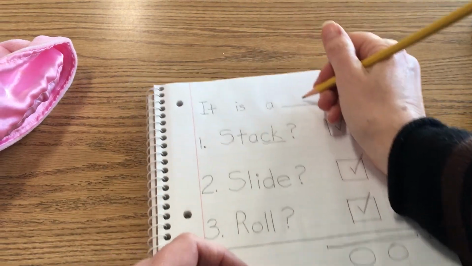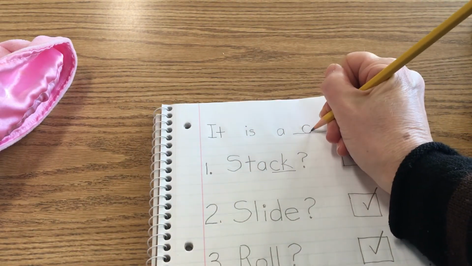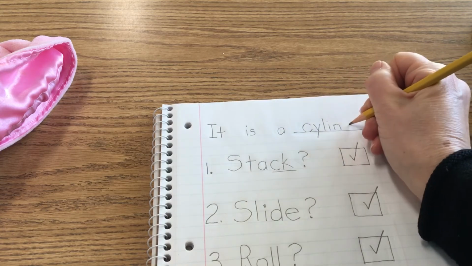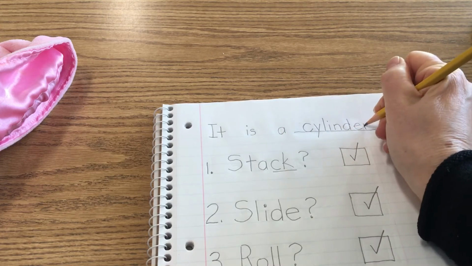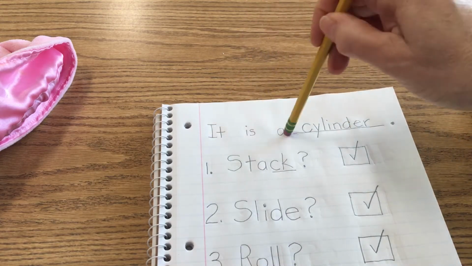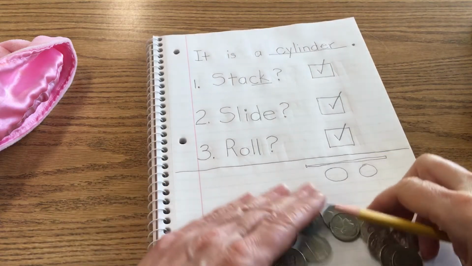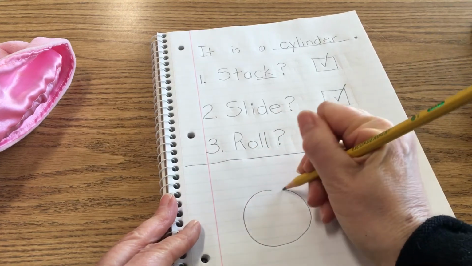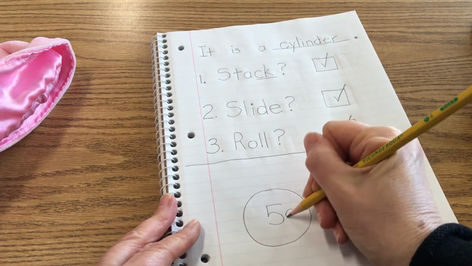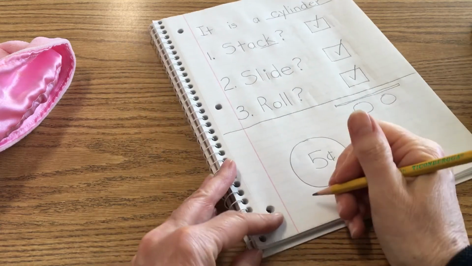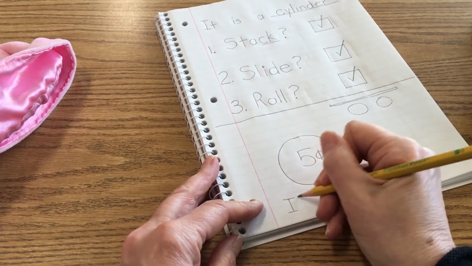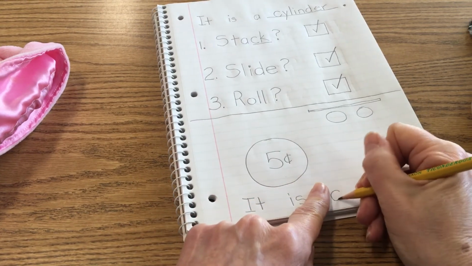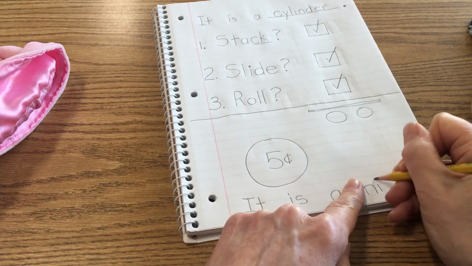So you're going to write at the top of the page, cylinder. C-Y-L-I-N-D-E-R. You're going to finish that sentence: it is a cylinder. And then down at the bottom of the page, you can draw the nickel. So that would be a circle, 5 cents. And then you can write at the bottom, it is a nickel.